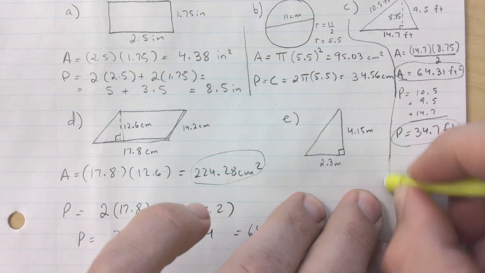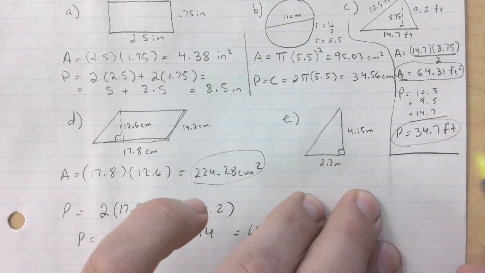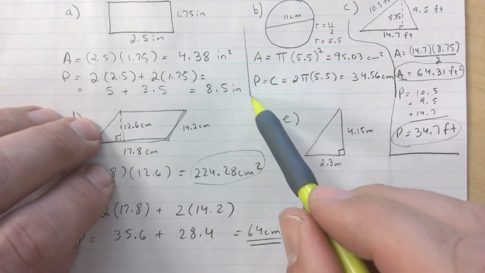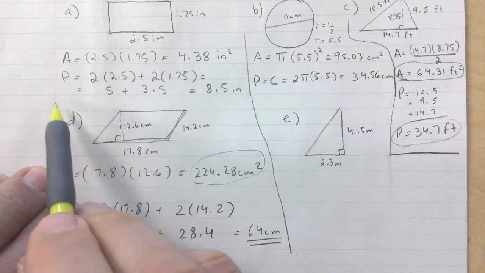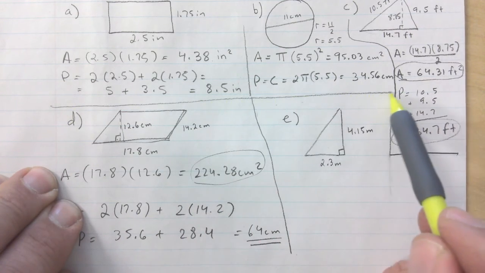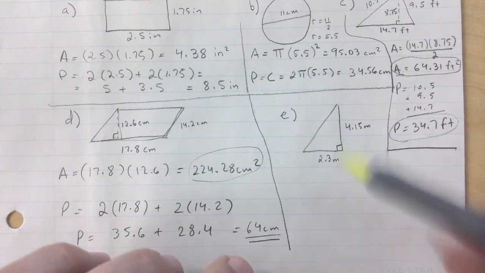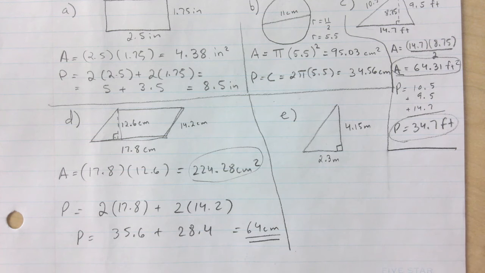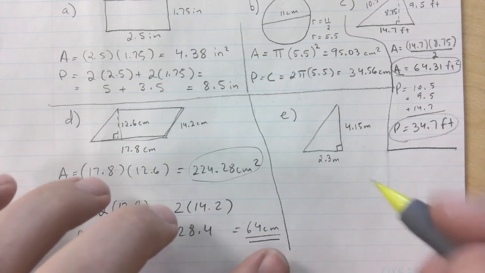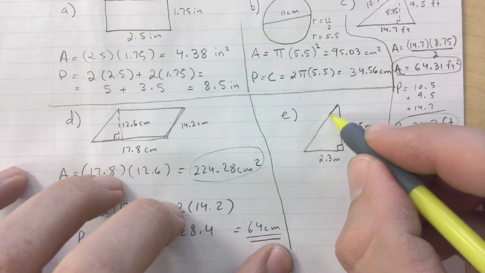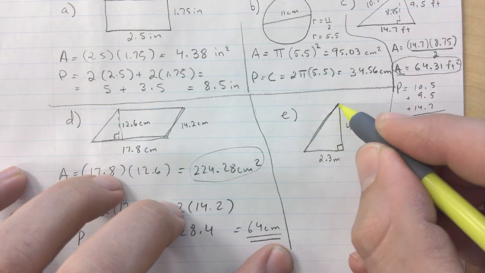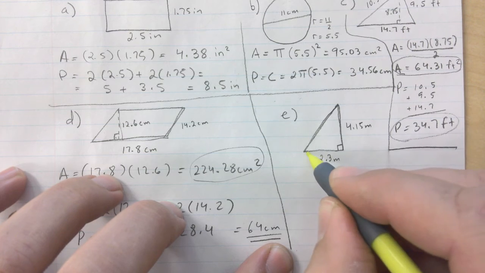And then last question here. Okay. This one, you only have 2 sides. Thank goodness for Pythagorean theorem though, right? Remember there are 2 cases. We did this in the review the first week.